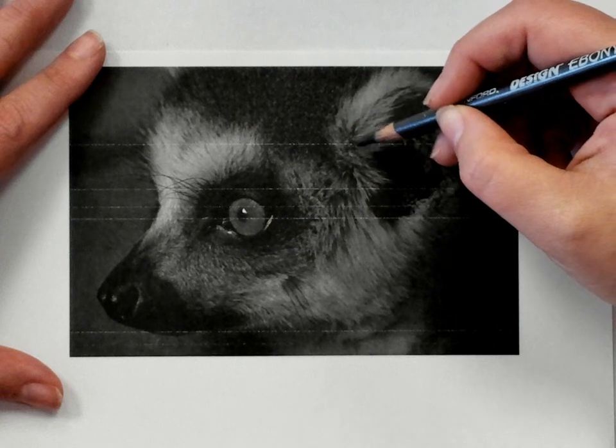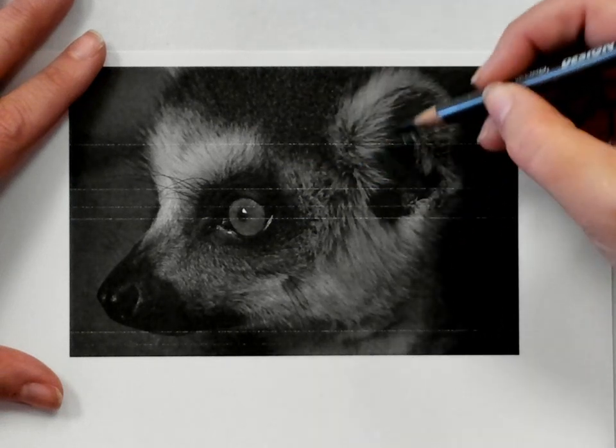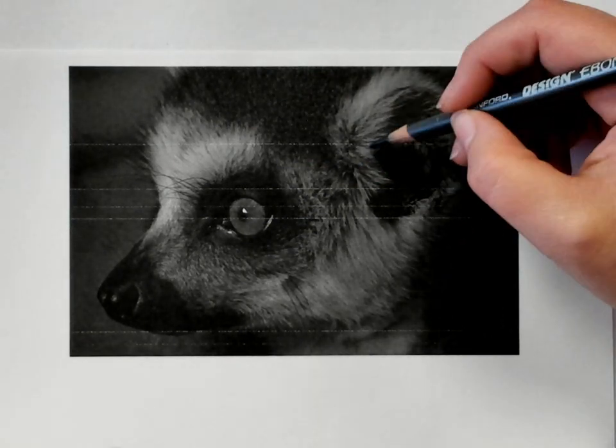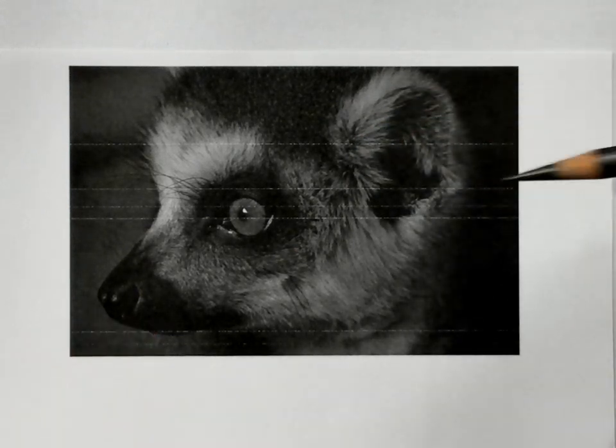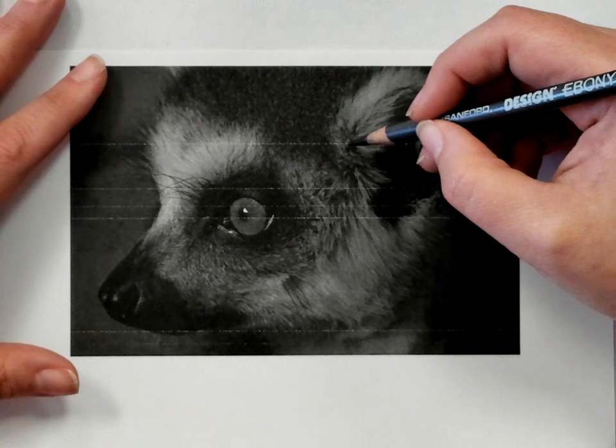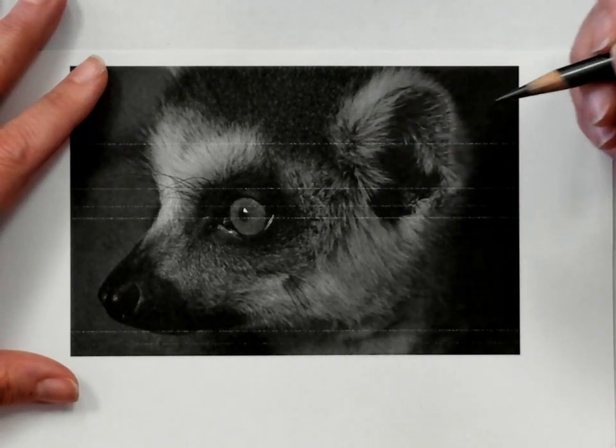Can you see the individual hairs right here? Or do you actually see just the dark splotches inside of it? Well, you really just see the dark splotches, besides maybe a little bit more texture on the outside.